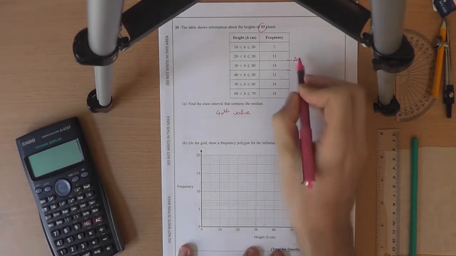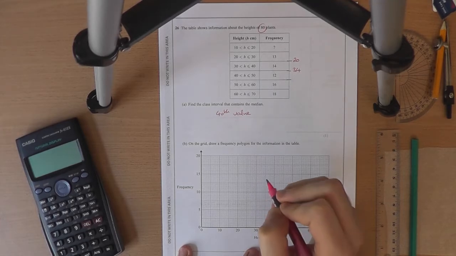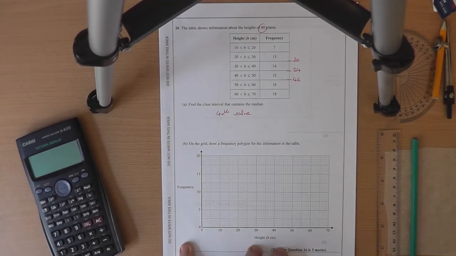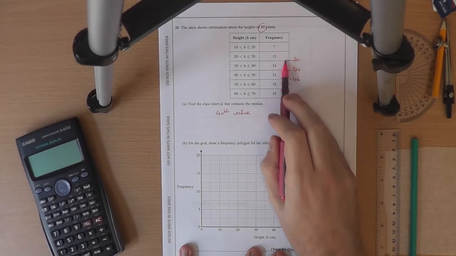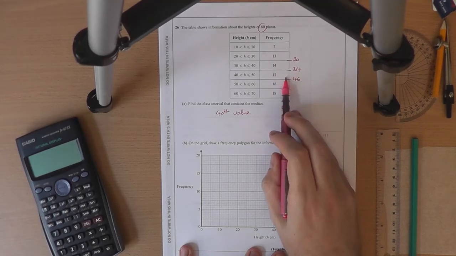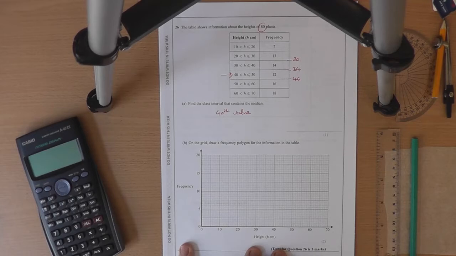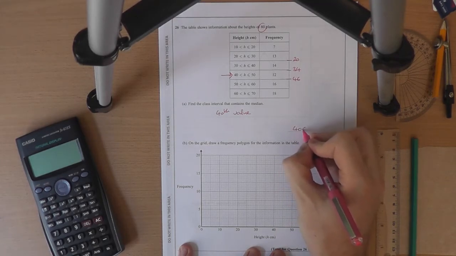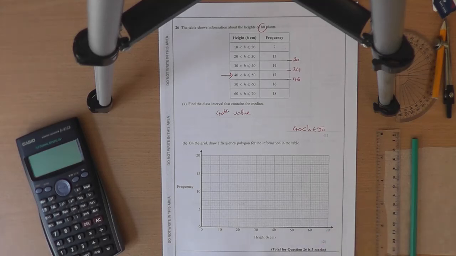Then another 14. So that takes us up to 34 plants. And then another 12, so that takes us up to 46. Oh, and look at that, we've passed the 40th value. So the first 7 are here, the first 20 are here, the first 34 are here, and the first 46 are here. That means the 40th value will be in this group somewhere. So the 40th value, the median value, will be in the class interval 40 to 50. H is between 40 and 50.